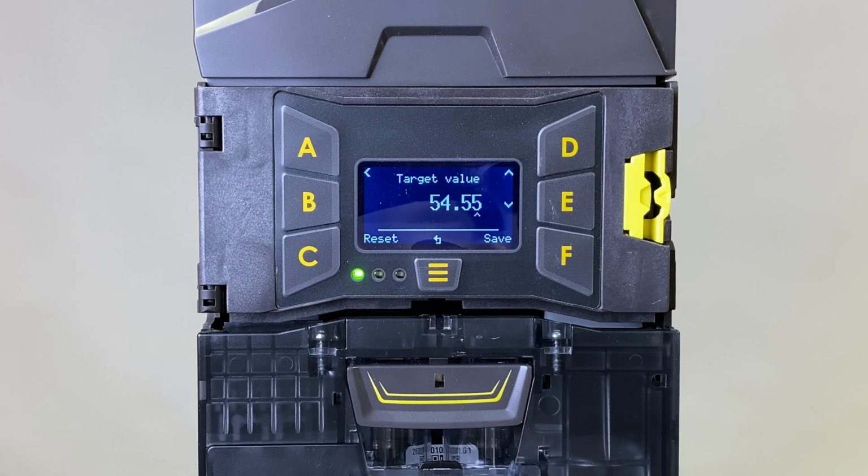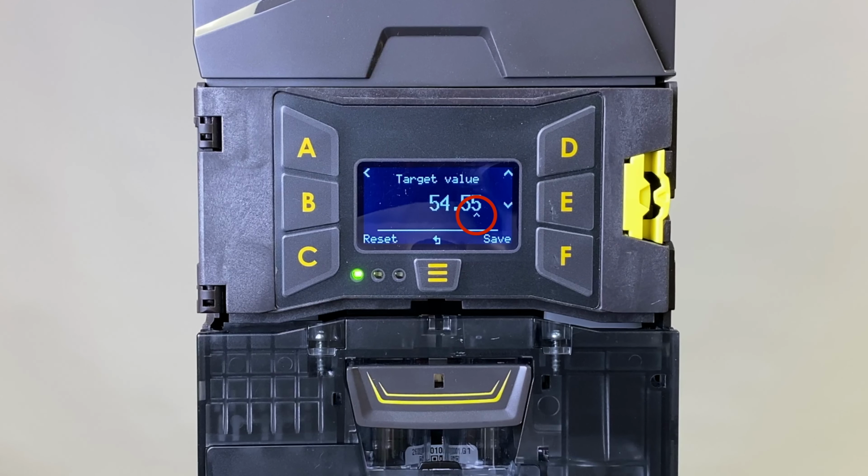Let's pause here to understand the screen. Next to the letter A, you see an arrow pointing to the left. Next to the letters D and E, you see up and down arrows. Finally, below the last digit in the current displayed value, you see a cursor.